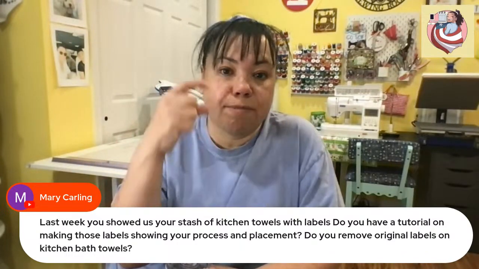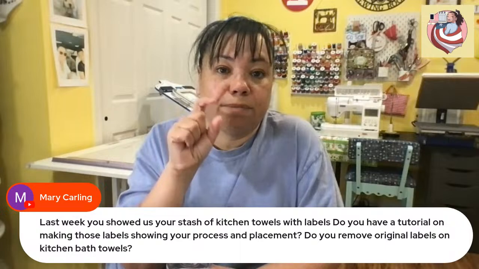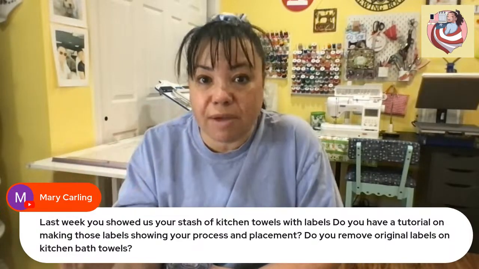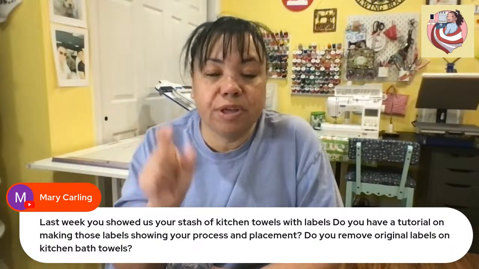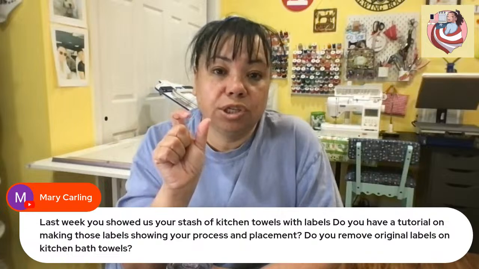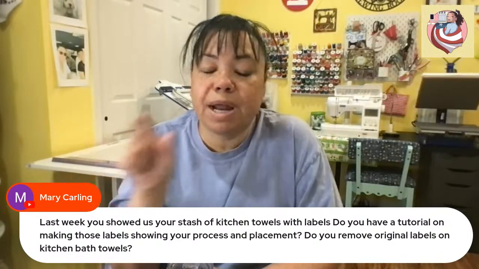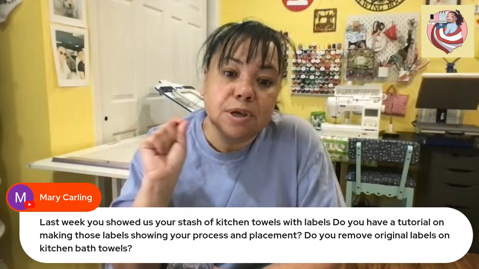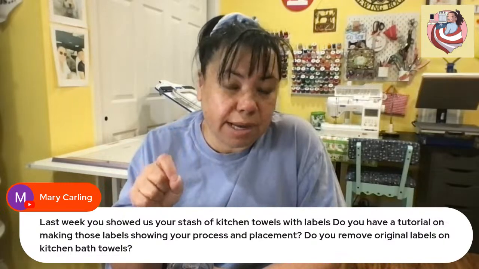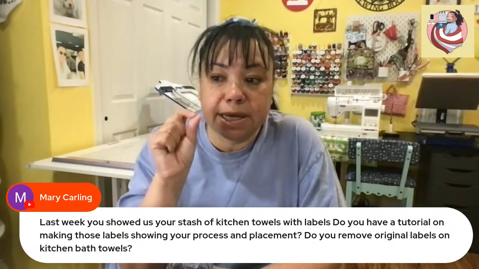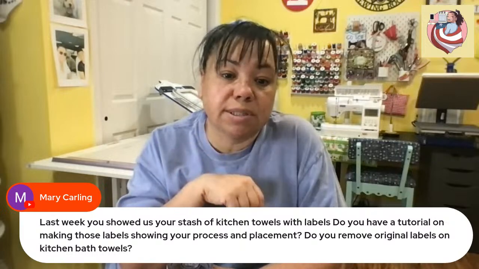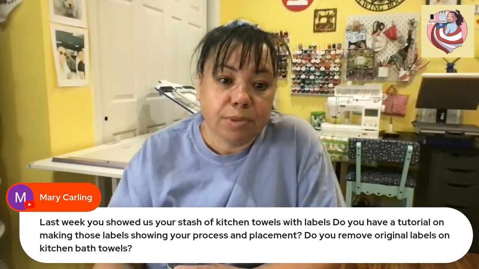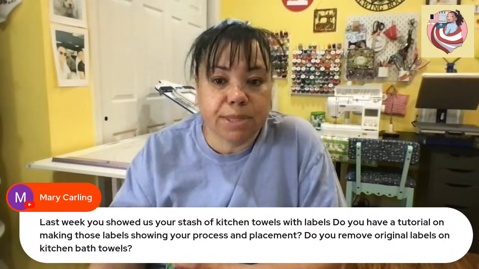That's why I have my label on there, so if people ask, they can look at the label and know exactly the name of my shop. But I do not remove the labels from any of the original items. I just sew my Etsy label right on top of it. That's it.